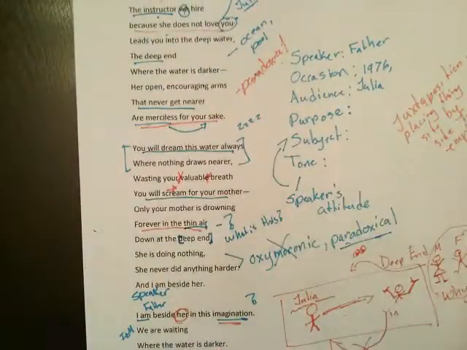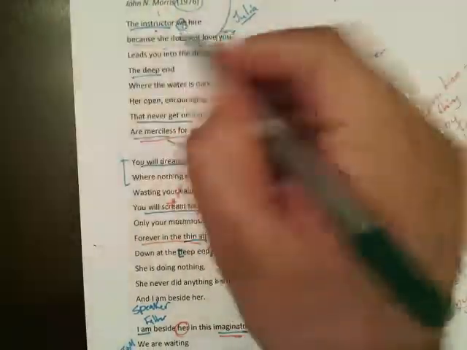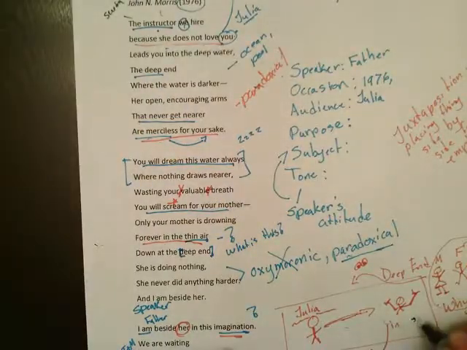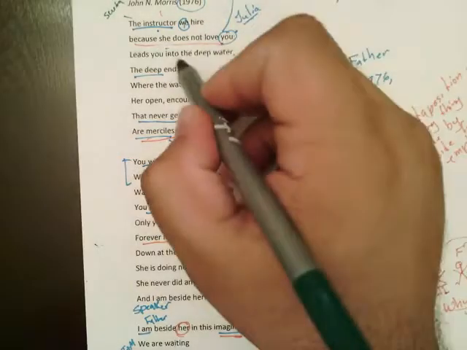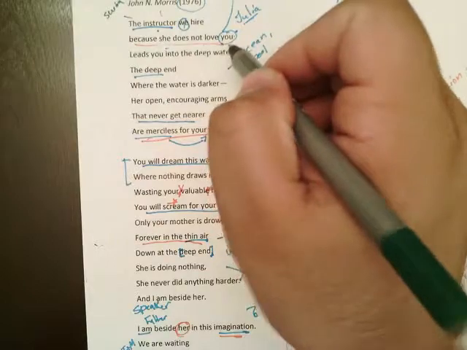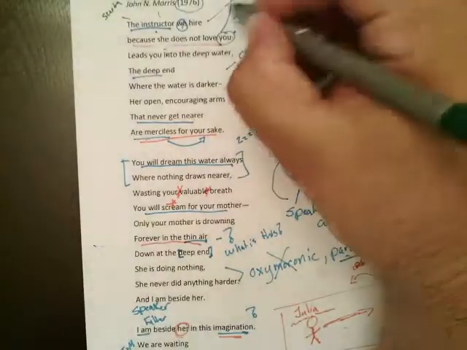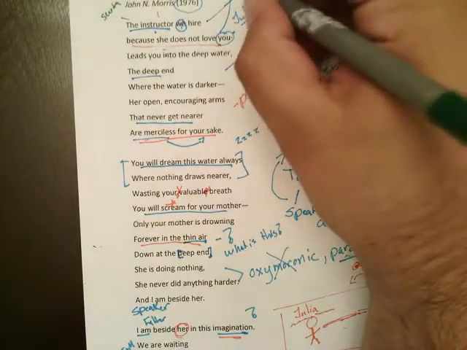Last time through, I'm using my green marker. The instructor we hire. So I'm thinking this is a swim coach already, judging by my notes down here. Swim coach. And I pretty much have all the details now, because she does not love you. So they hire her because she doesn't love her. Why? What can she do? Well, she can probably make those tough choices.